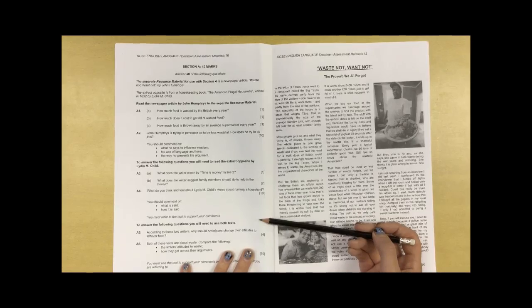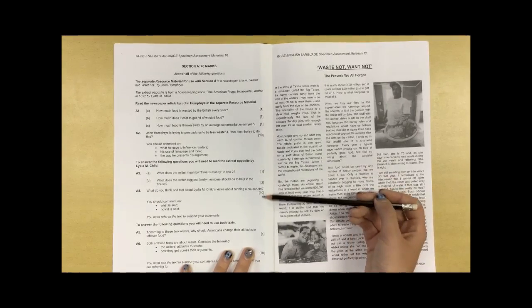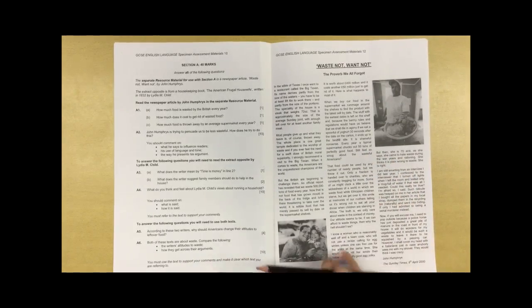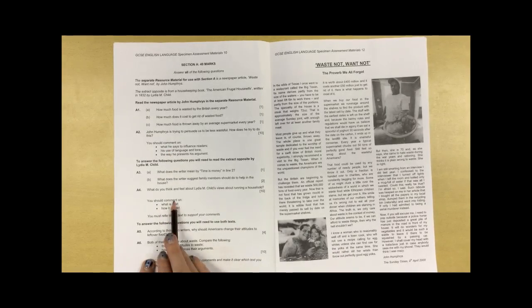Now you know that if it's a 10 mark question, it's going to want you to write in PEEL paragraphs using evidence to support your response. It also might give you some bullet points to help you, in which case you should use them.